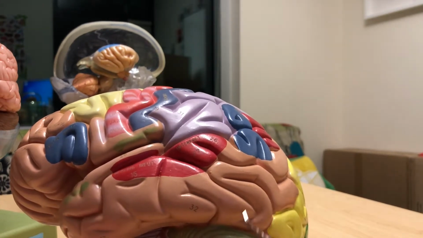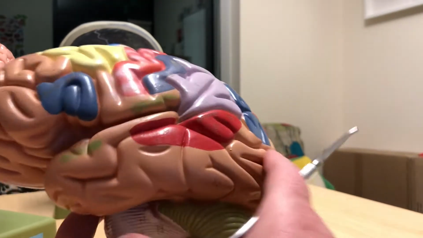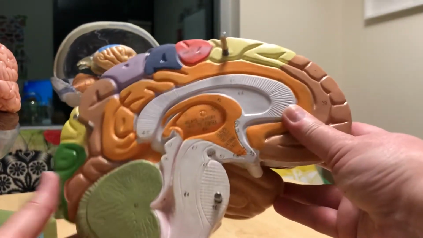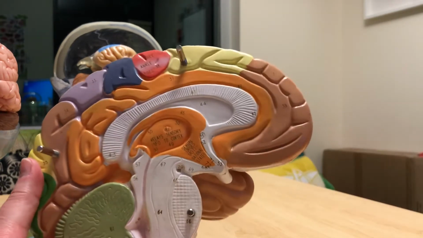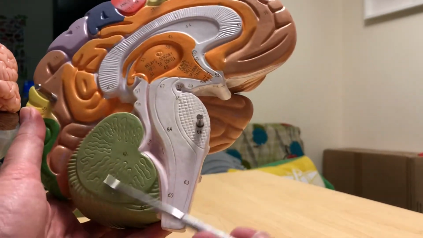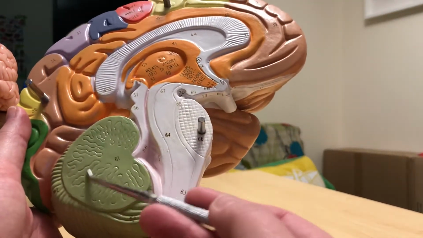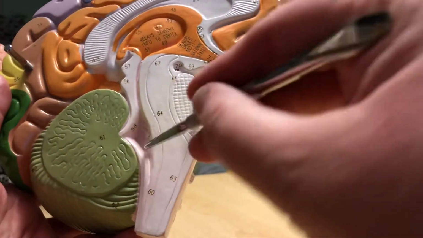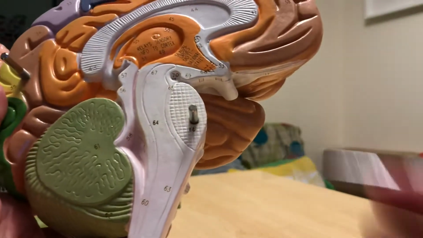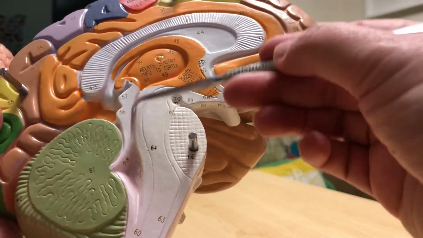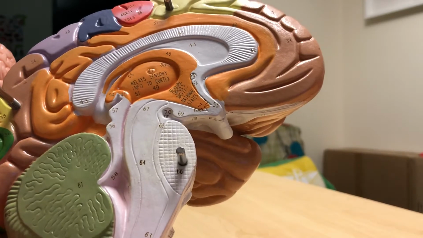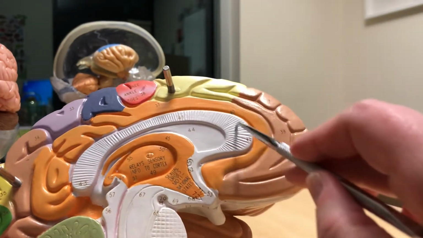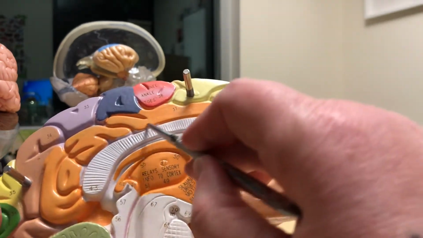Here, temporal. Because this is shown in sagittal section, we get to see more stuff. Cerebellum, and those little, that's supposed to represent arbor vitae. This space, fourth ventricle. This tube, cerebral aqueduct. Okay. This, that kind of looks like a bridge. Well, it is. This is corpus callosum.